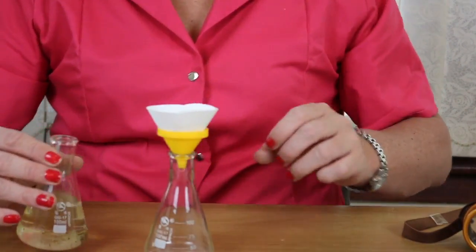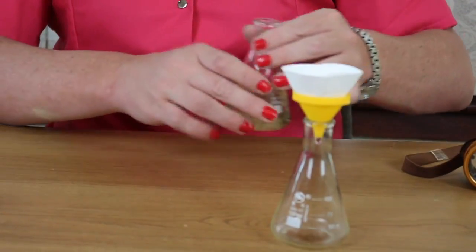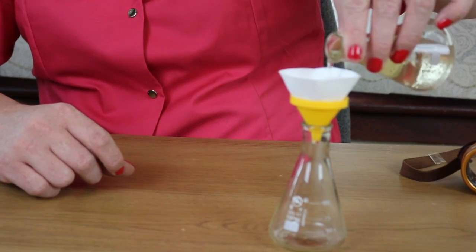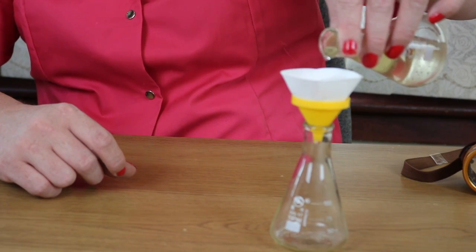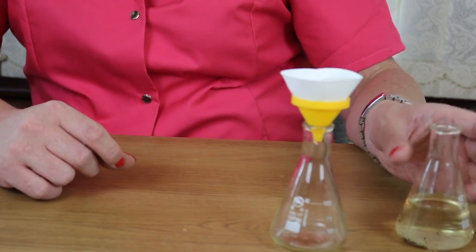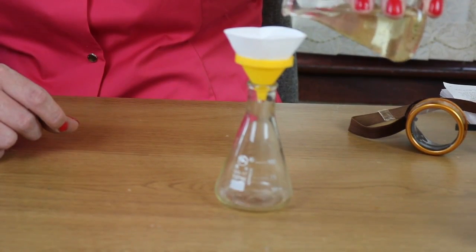So that's there, and as you can see, that is now dripping down into the bottom. So I'm just going to keep topping that up as we go. So here we go. Now if you just focus on that, I'm just going to let that all run through. So I will speed this up in the edit.